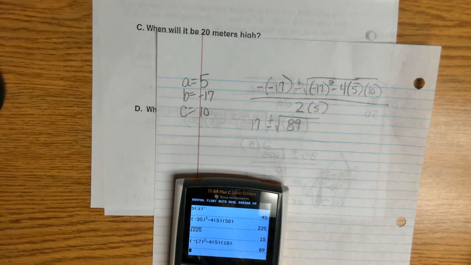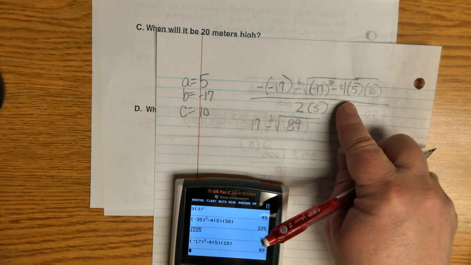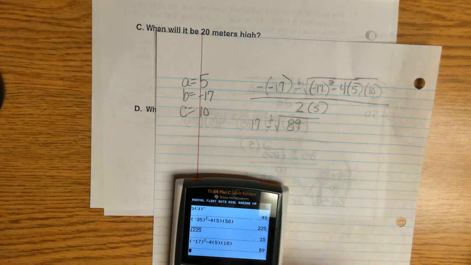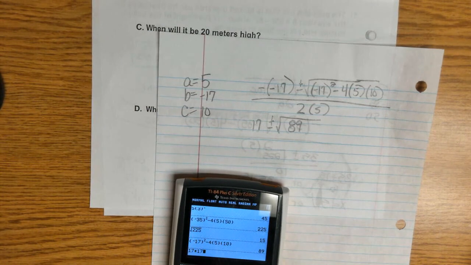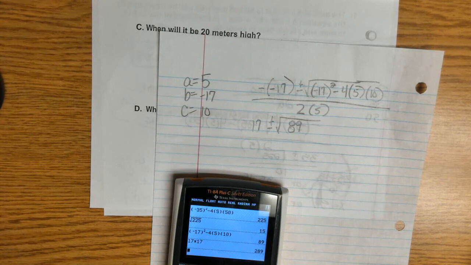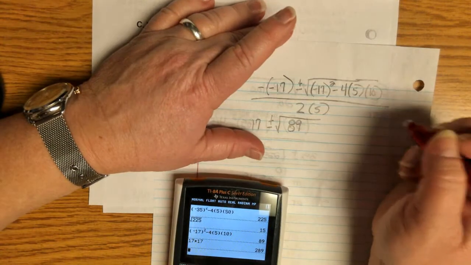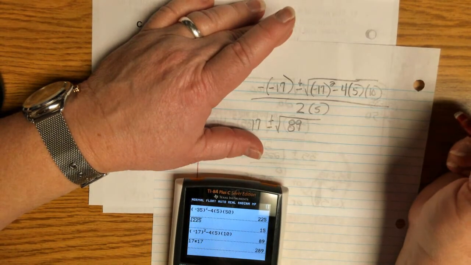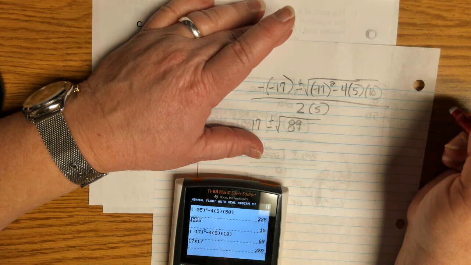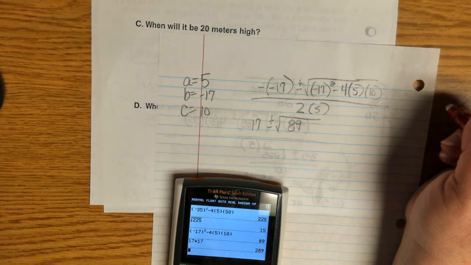Because 34 minus 20, because this should be a negative number, so what did I do? 17 squared, let's see, 17 times 17 is 289. I've done something wrong here. I put something wrong somewhere, and I'm not sure where. Where did I make my problem here?